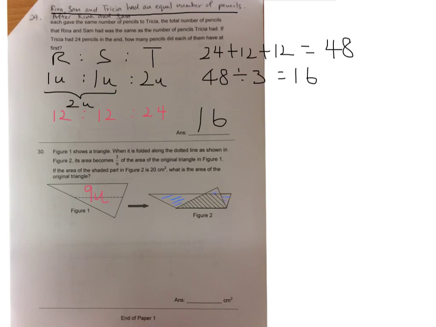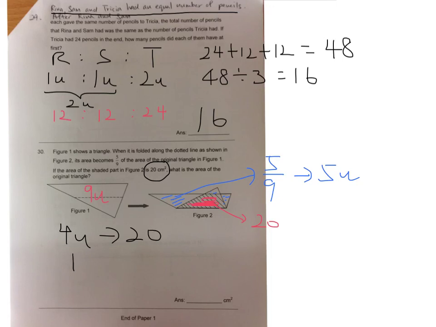those parts that are blue in color that I'm shading, all these will add up to 5/9, which is actually 5 units. So they said that the area of the shaded part here is 20, so we can clearly see that 9 minus 5, 4 units, is actually 20. 1 unit would be 5. What's the area of the original triangle? That's 9 units, that would be 45. So question 30, my answer is 45.